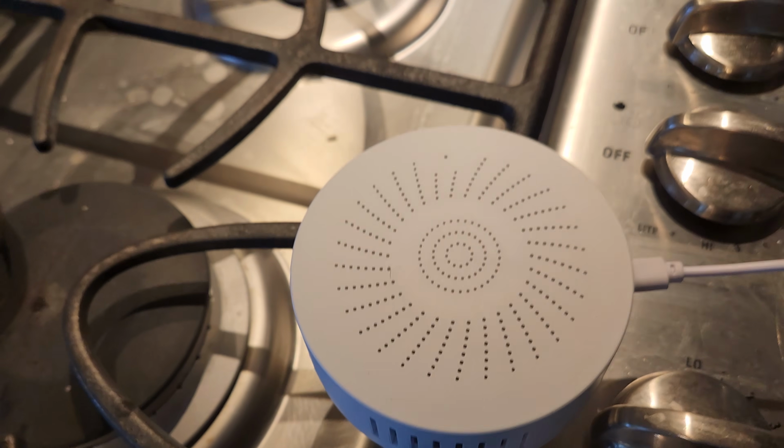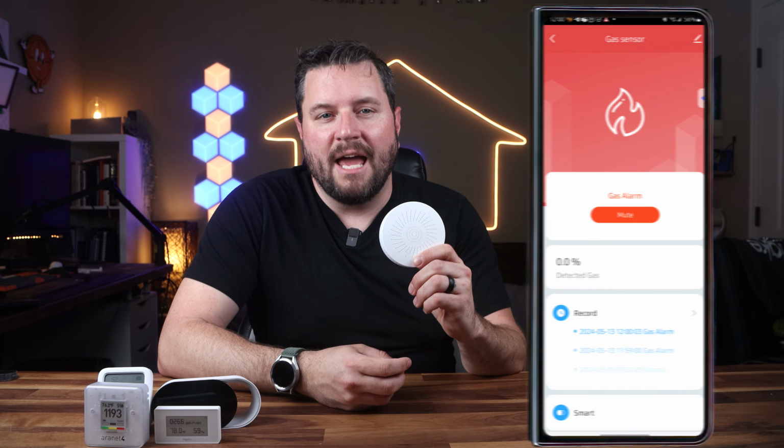So not only does this detector sound an alarm if it detects gas, but you can also receive alerts in the app and monitor the gas levels within Home Assistant.